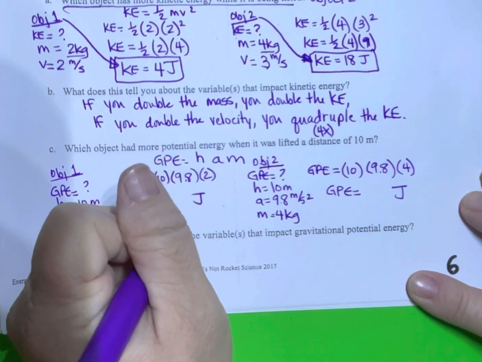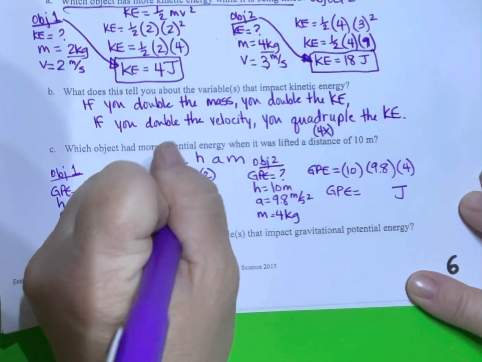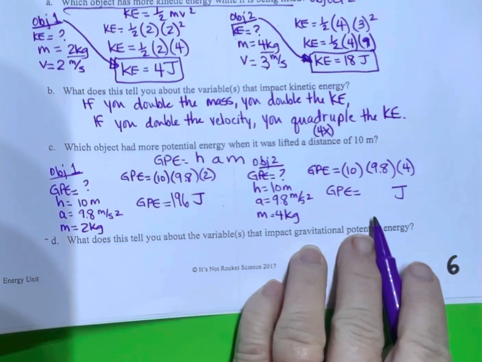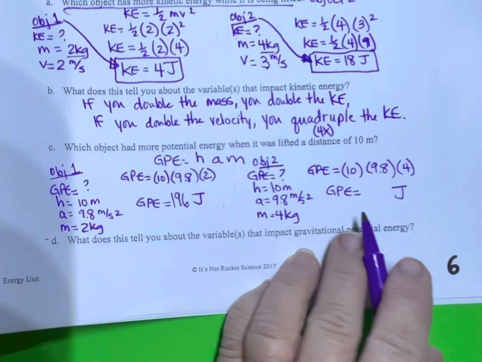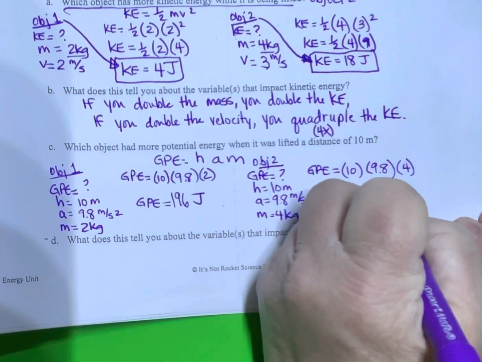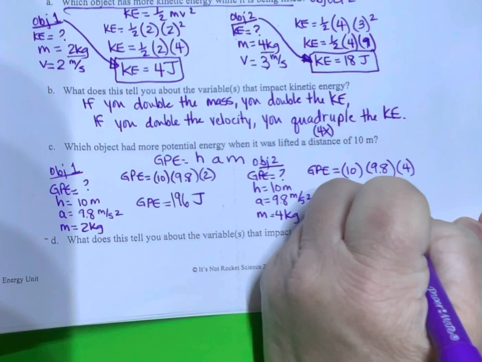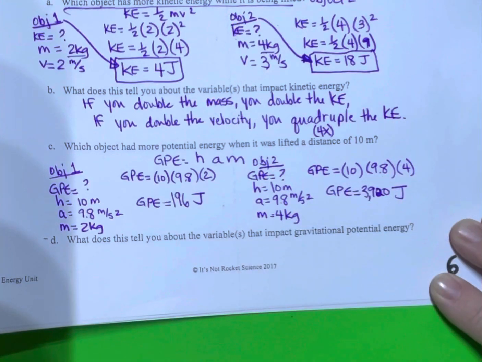196. For object 2, what did you get for that? 392.